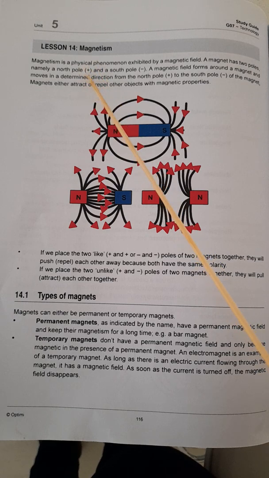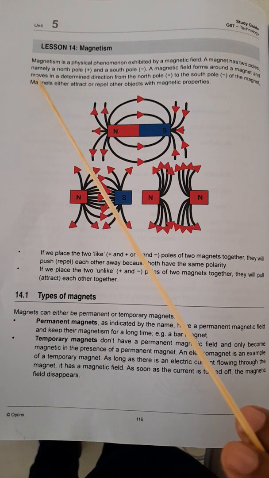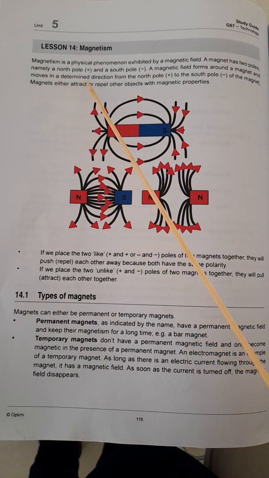Please note, north pole is positive and a south pole is negative. A magnetic field forms around a magnet and moves in a determined direction from the north pole to the south pole.